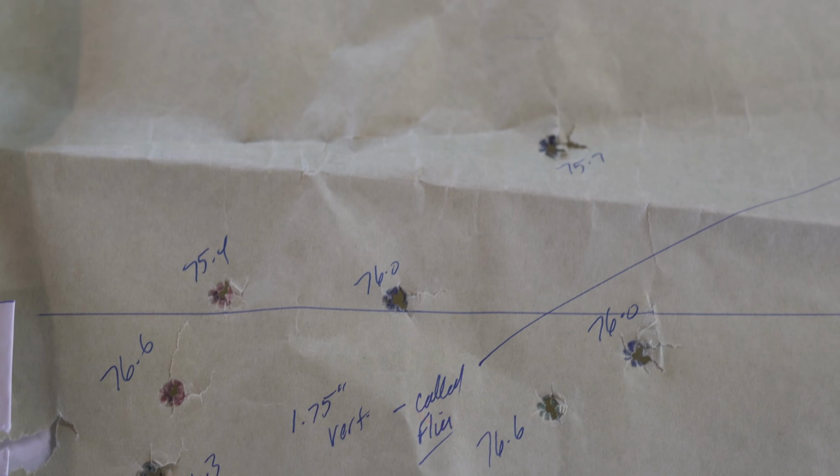Okay, and then it started climbing again, and then we came into a second node, and a lot of people may get emotional about that because it's going to be higher velocity.